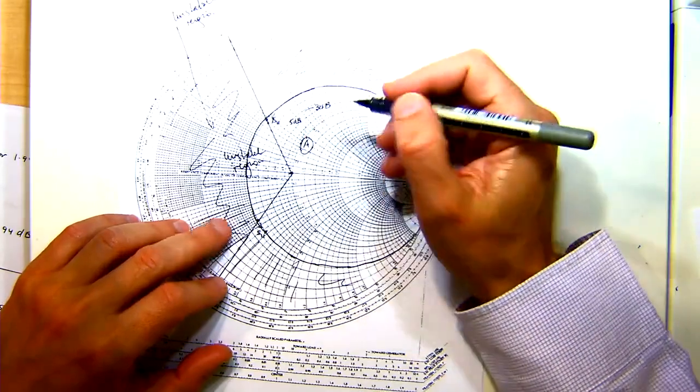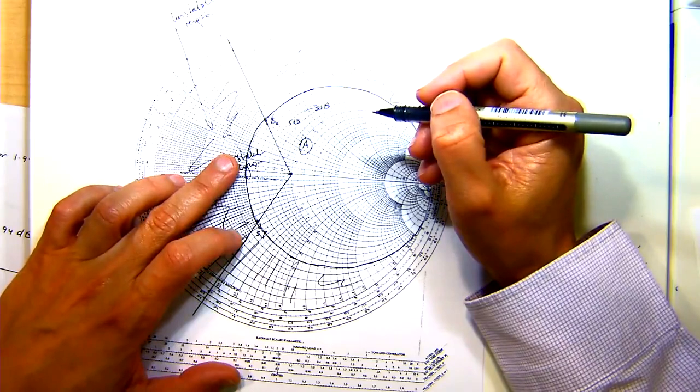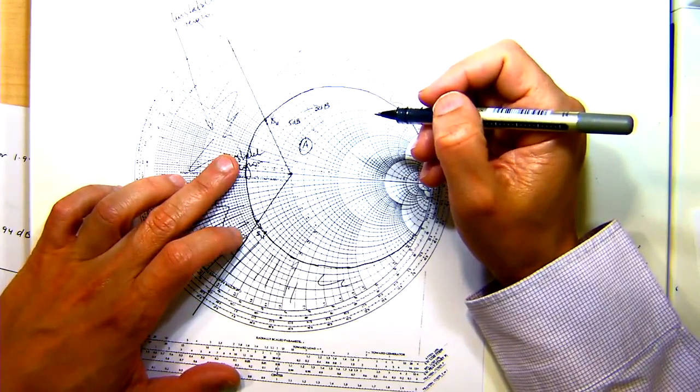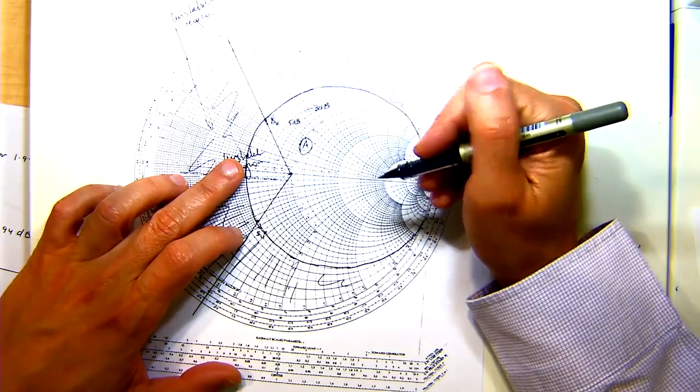Right? How about if I was on the 5 dB circle? Can anyone tell me roughly where they think the most stable point would be?